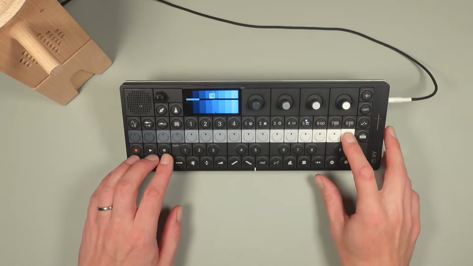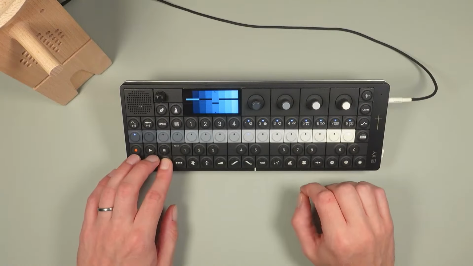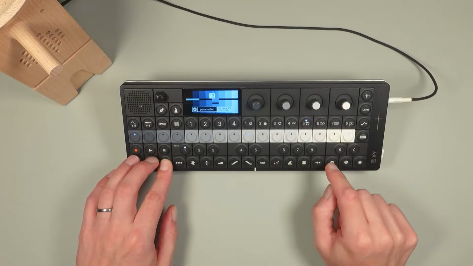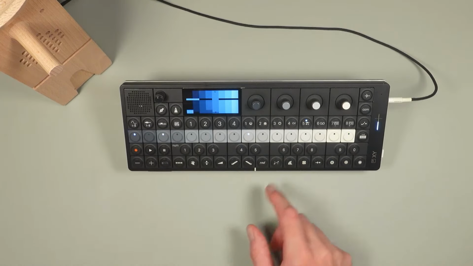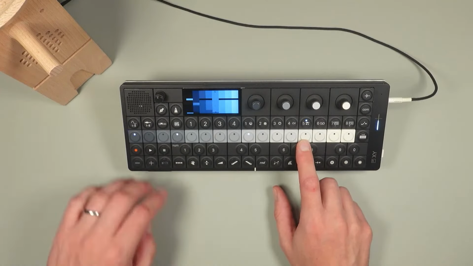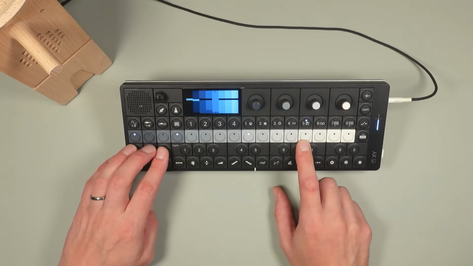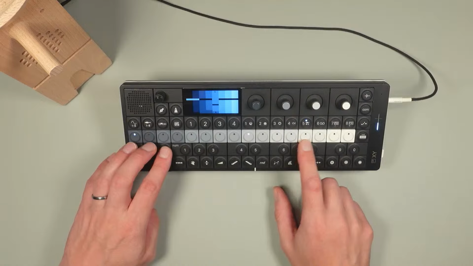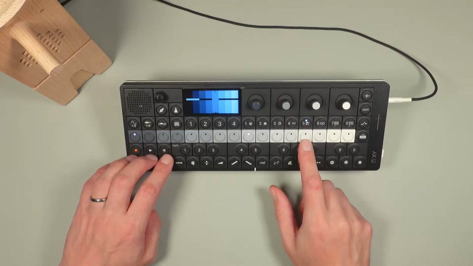Maybe that's a bad example. Let me put one here. So we're going to see this jump. And in fact, let's make it so that the track's default is 0, because that'll make this even more obvious.